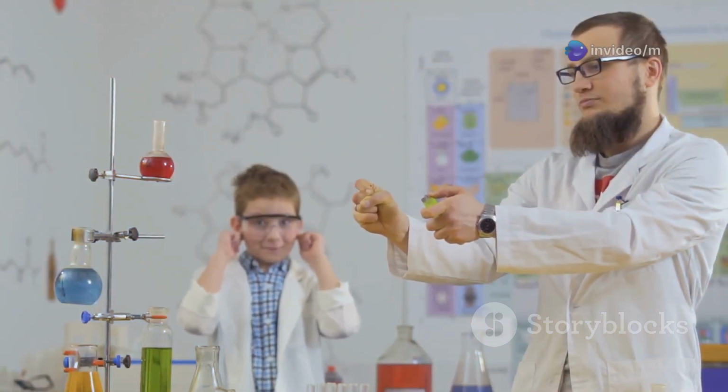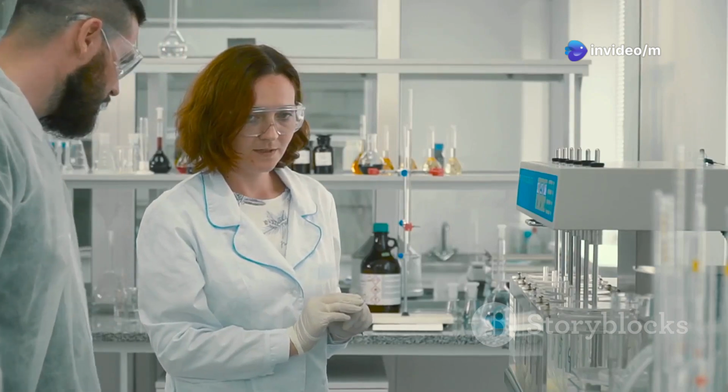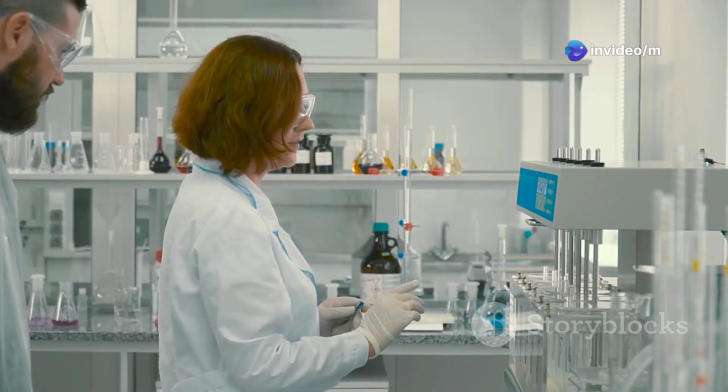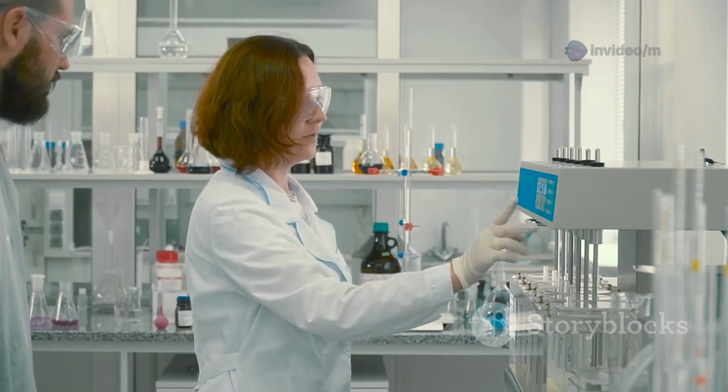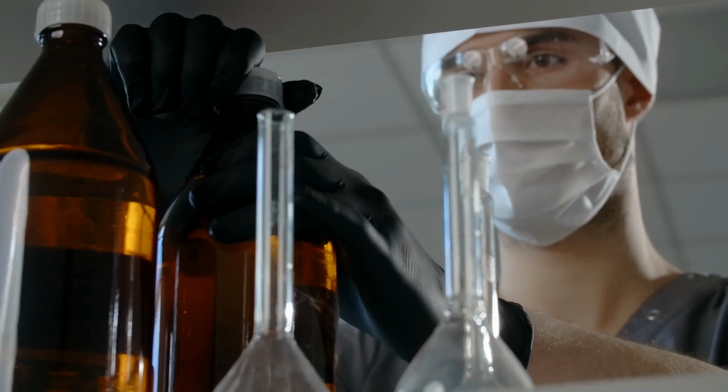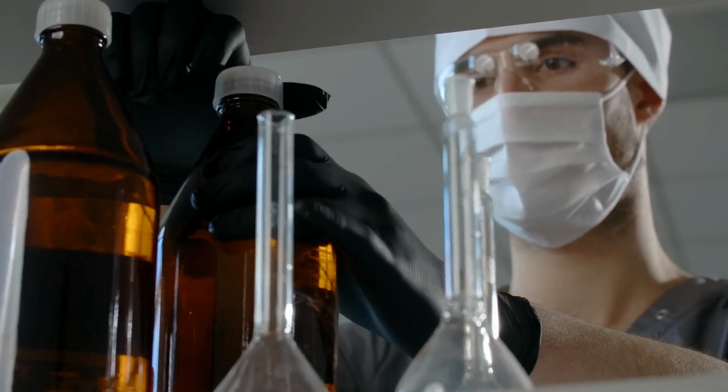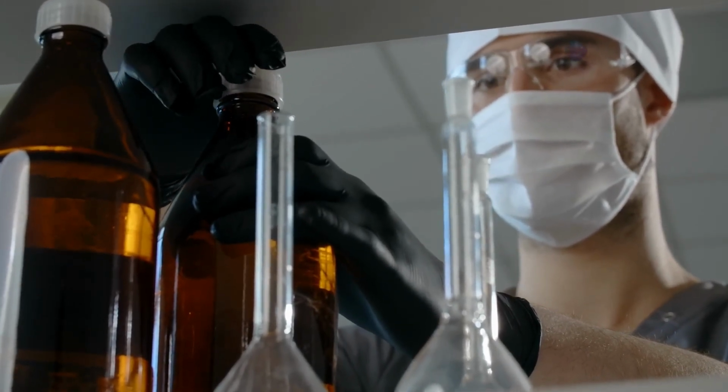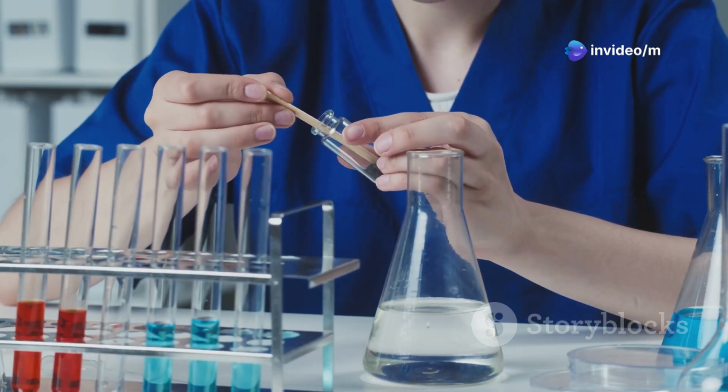Another example of diffusion is the smell of ammonia, NH3, molar mass about 17 grams per mole, versus the smell of hydrogen sulfide, H2S, molar mass about 34 grams per mole, the rotten egg smell. Ammonia will diffuse faster. Graham's law has some very important practical applications.